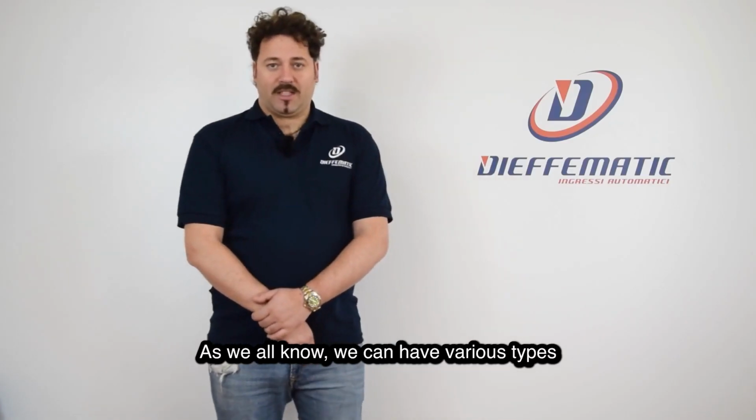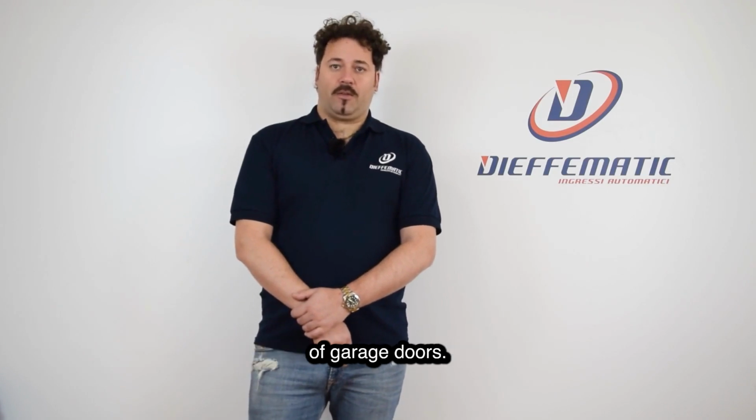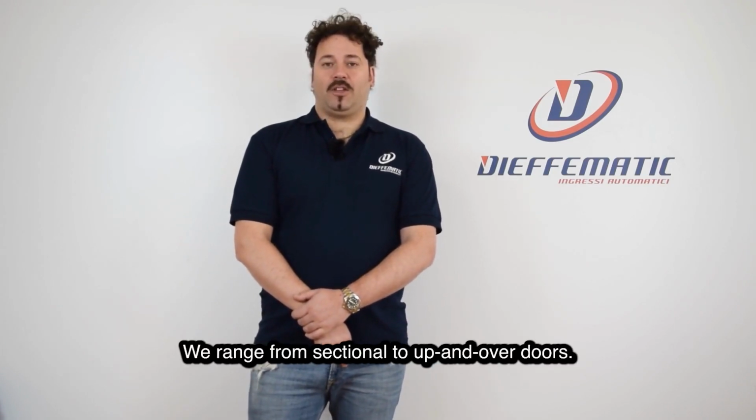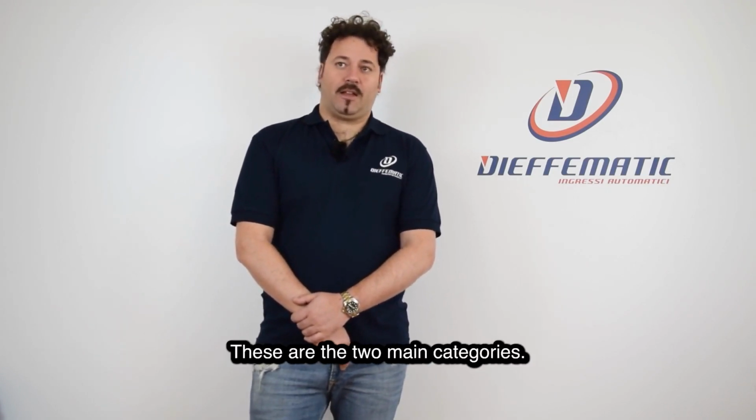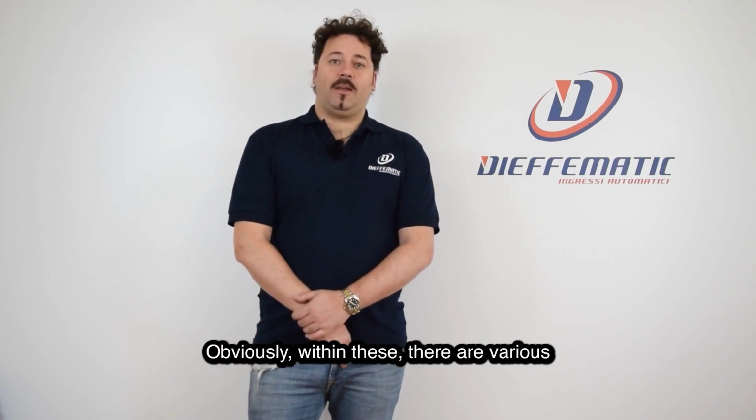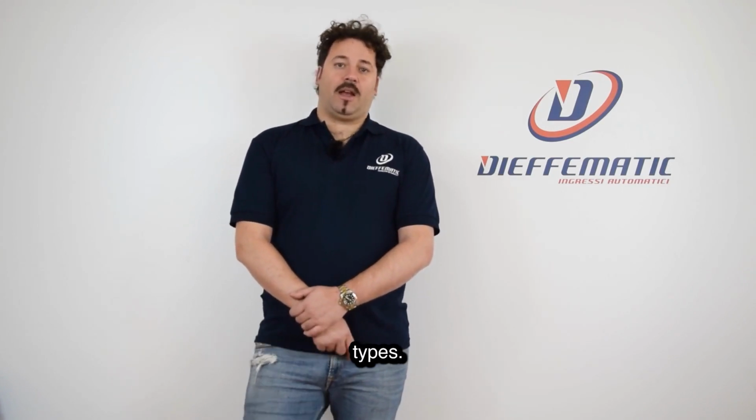As we all know, we can have various types of garage doors. We range from sectional to up and over doors. These are the two main categories. Obviously, within these, there are various types.